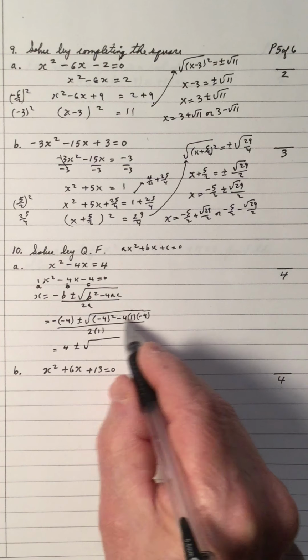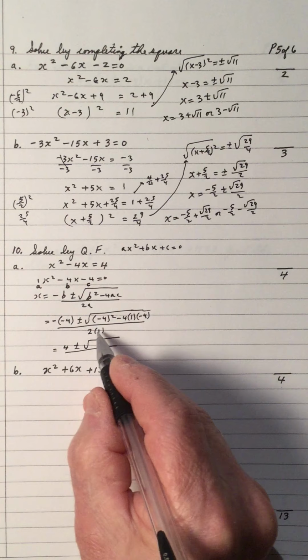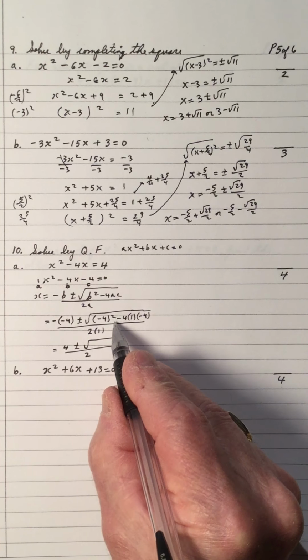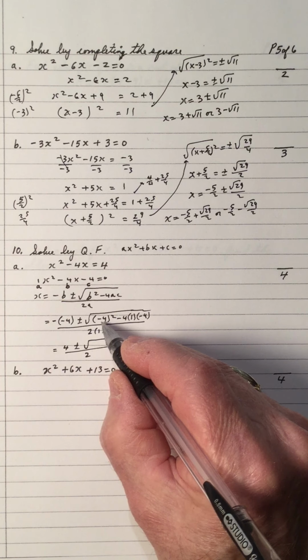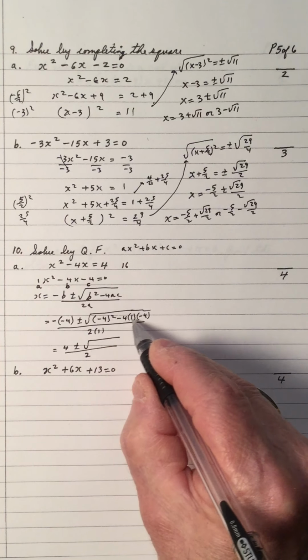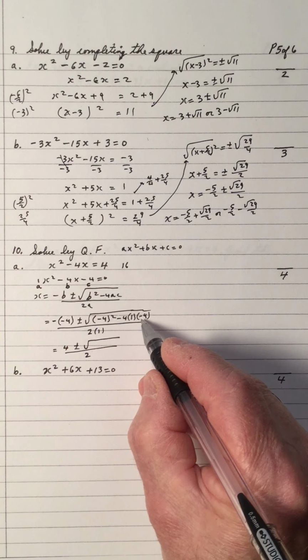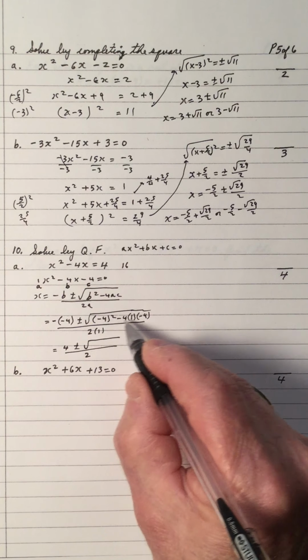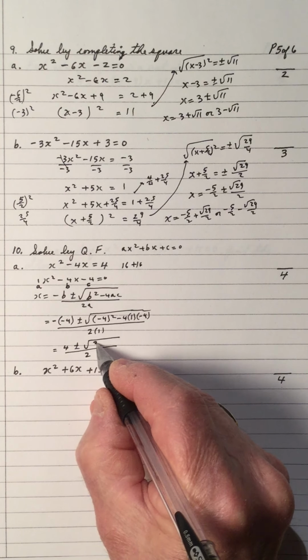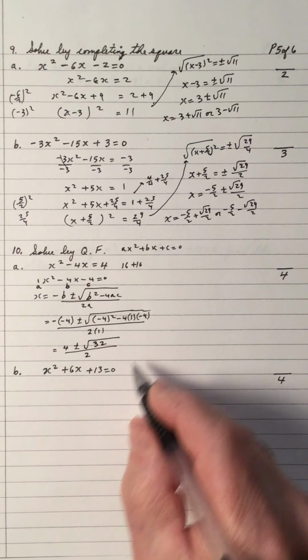Now I'm going to work all this out. And 2 times 1 is 2. So let's work this out right here. You have to square this first. Negative 4 squared is 16. Then you multiply negative 4 times 1 times negative 4, because you got to square first and then multiply after. That gives you 16. So that gives you a 32 right there.